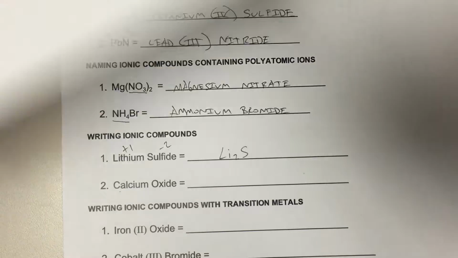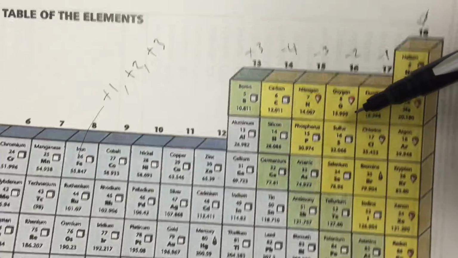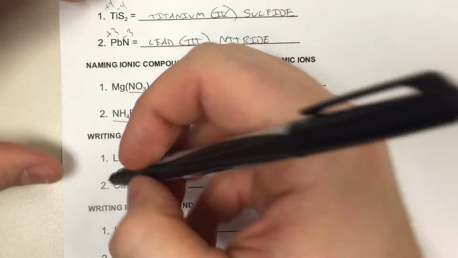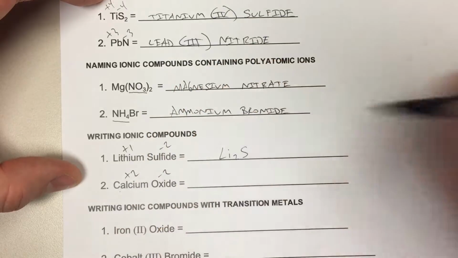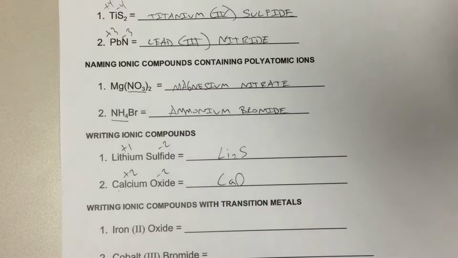Calcium oxide, that is the element calcium, which is found in group 2. And oxide, which is oxygen, is found in -2. This is +2, this is -2. I need 1 of each, so the compound symbols are CaO.